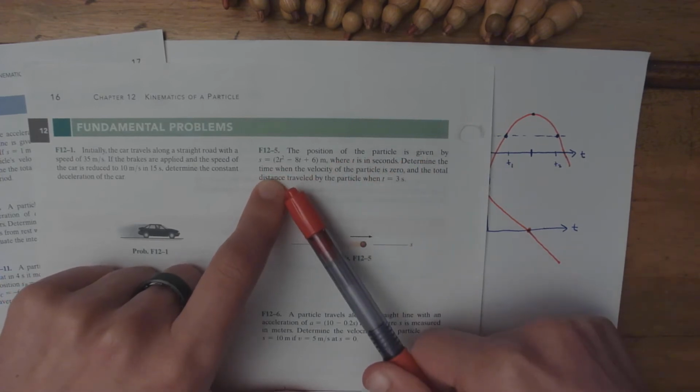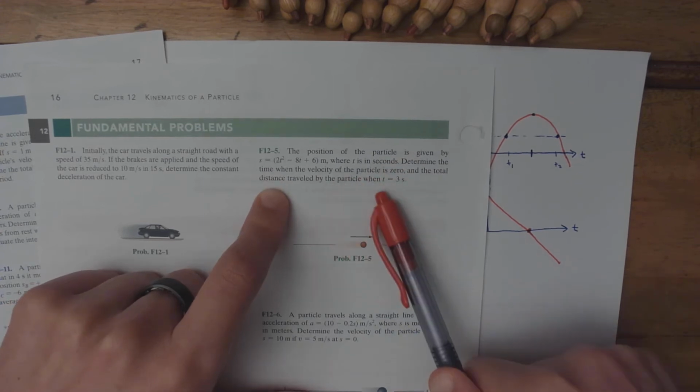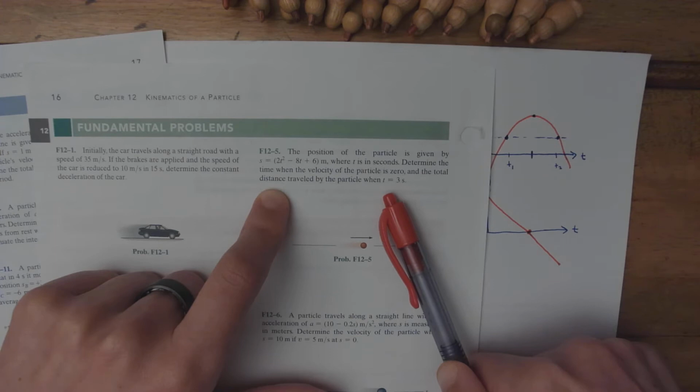You have to determine the time when the velocity of the particle is 0. That's the turning point, and the total distance traveled by the particle when t is equal to 3 seconds. Assuming that we're starting at 0 seconds and going to 3 seconds.